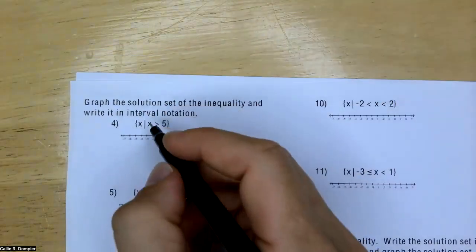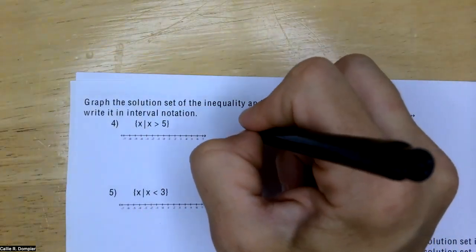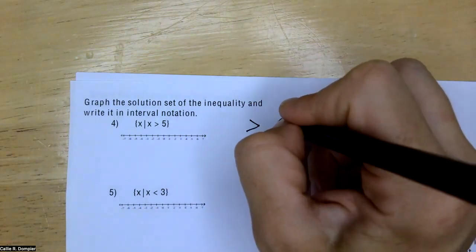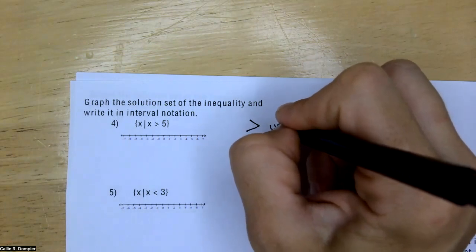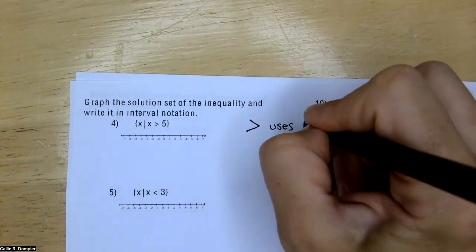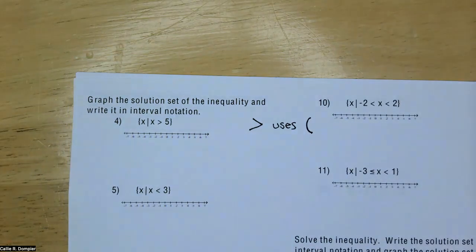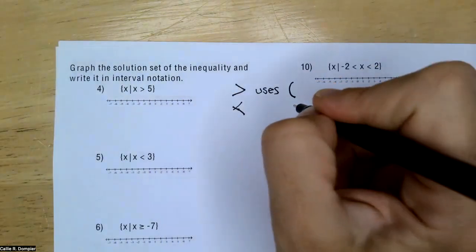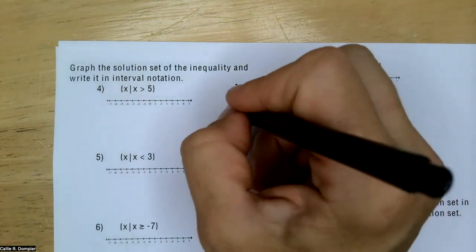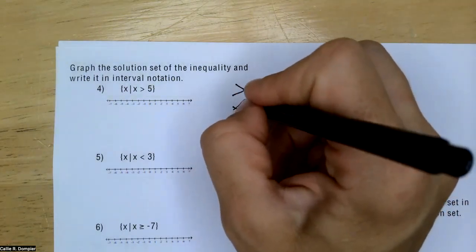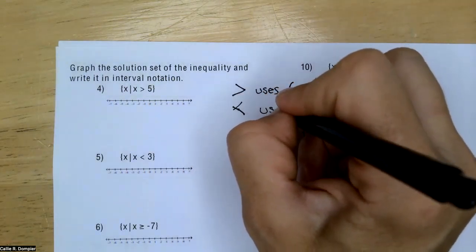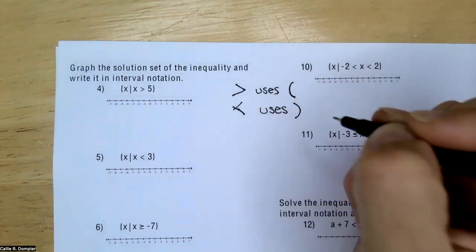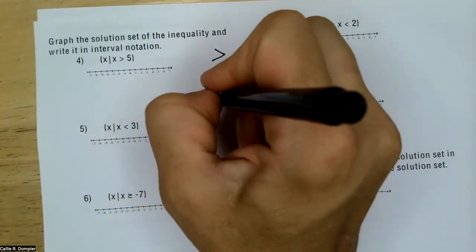So we have x is greater than 5. What you want to do is decide if it's the greater than symbol, that means it's going to go this way. So the greater than symbol uses this, okay? Oh no, you can tell that I get confused by greater than and less than. The less than symbol, we're going that way, so it's going to use this symbol. All right?